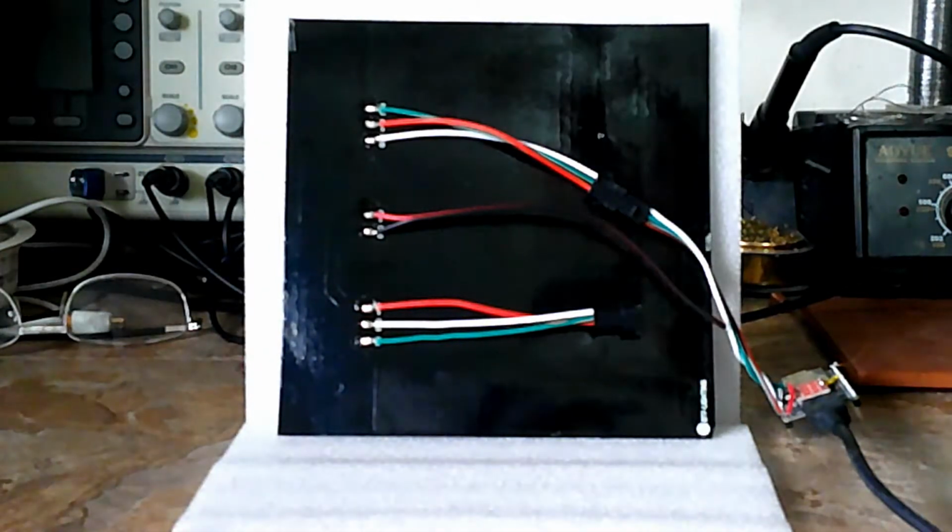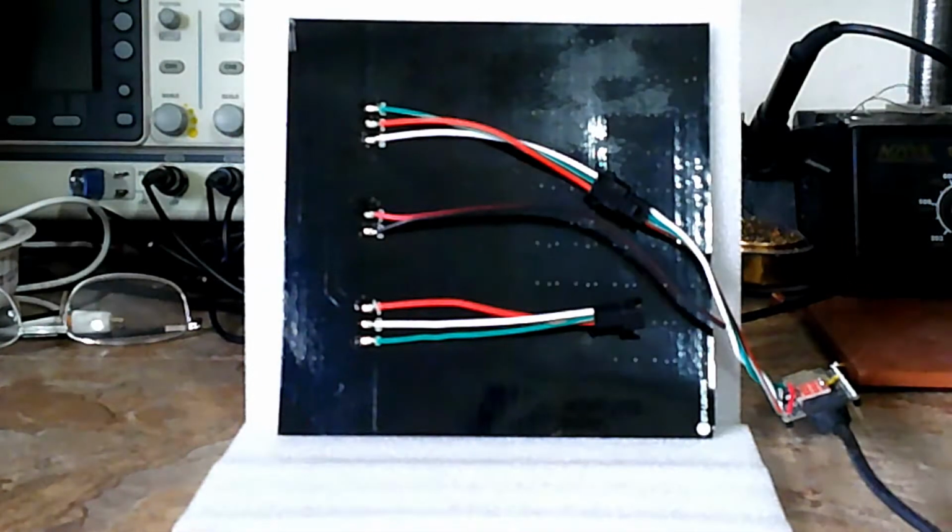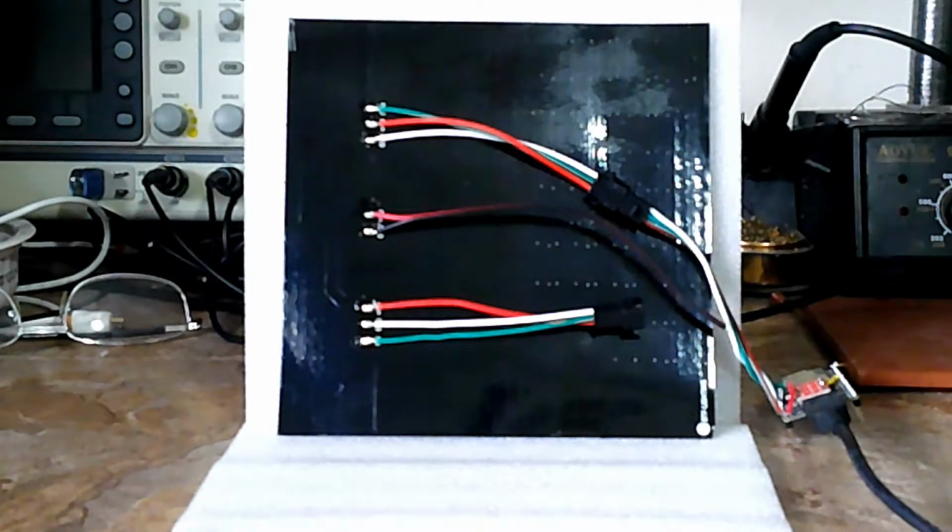Today we're going to talk about the BTF lighting panels, which I've got from Amazon.com. They're 22 by 22 LEDs. They consist of the WS2812B chipset, which is to say there's an integrated circuit at each LED location.